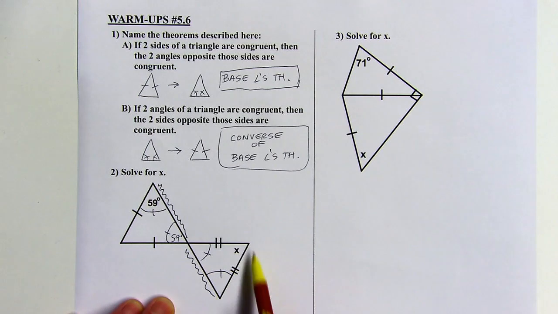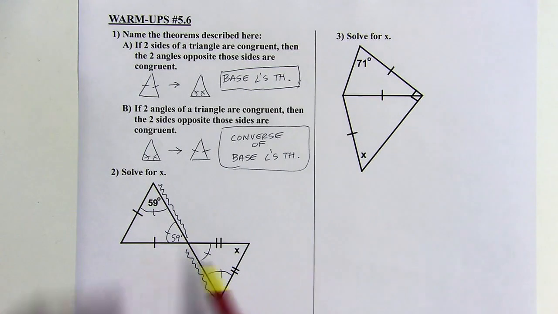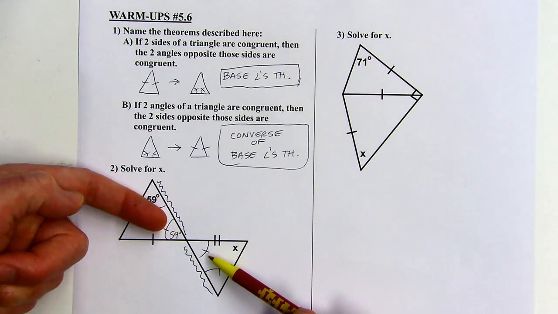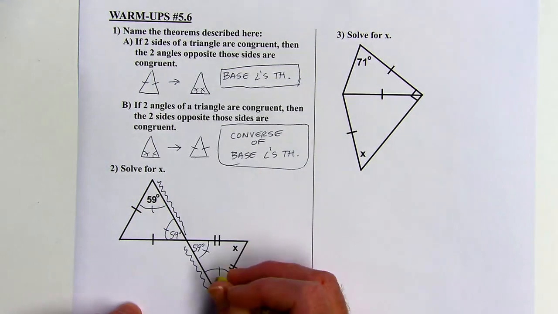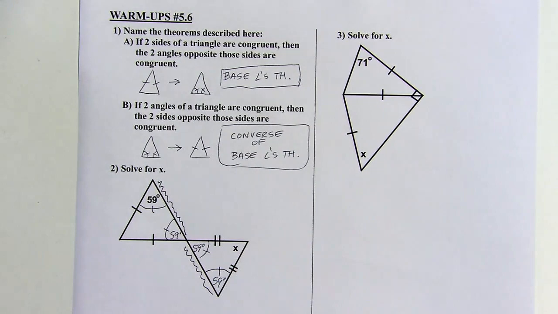Now in this triangle, I don't have any of the angle measures, but I can use that 59 degrees because I've got vertical angles here. I've got two intersecting lines, and the angles across from each other are going to be congruent to each other. So that one's 59 degrees, and so is that one. And now I've got enough to solve for x.